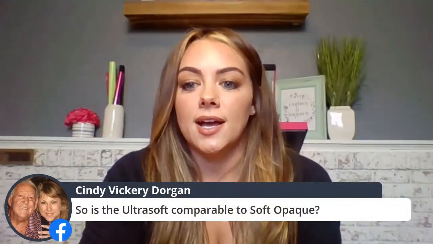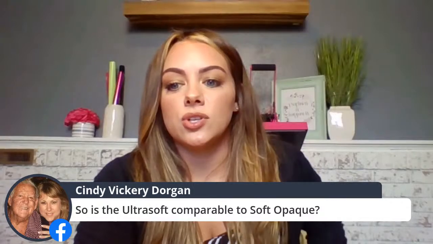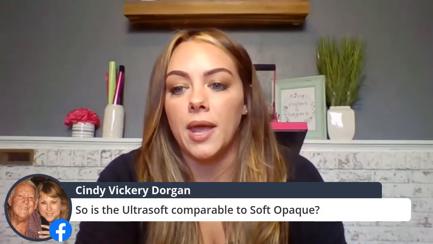All right, and Cindy asks, so is the Ultra Soft comparable to Soft Opaque? All right, so Ultra Color Soft, which is the new Stretch Litho, the only reason I say they don't compare is because this is a printable screen print ink. So this feels like an ink, whereas Soft Opaque is still a vinyl and it still feels like a vinyl.